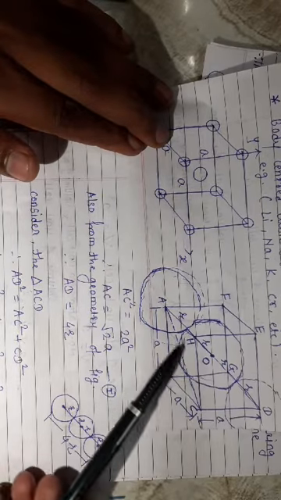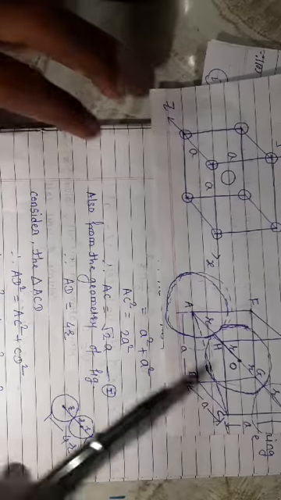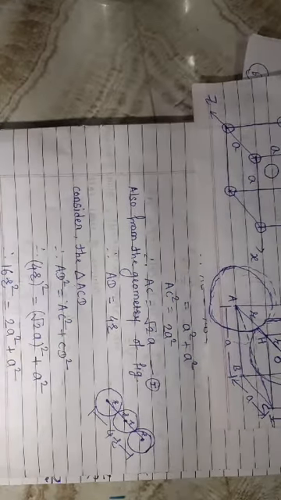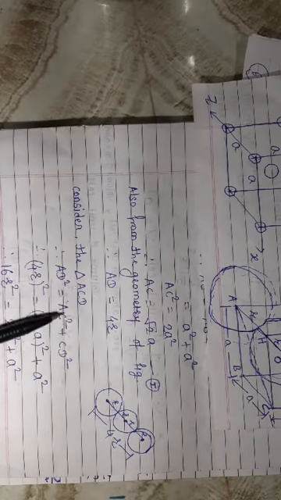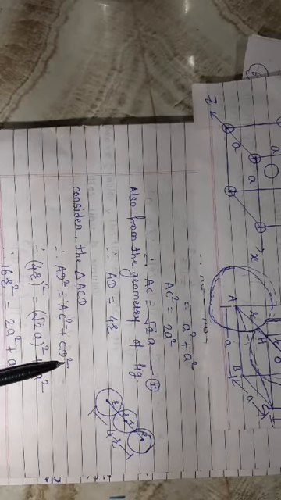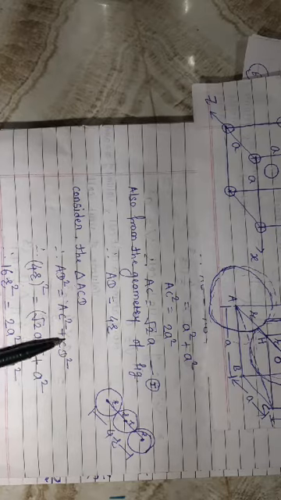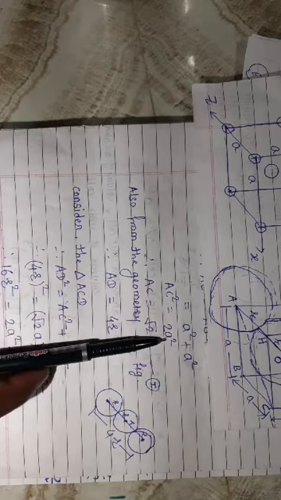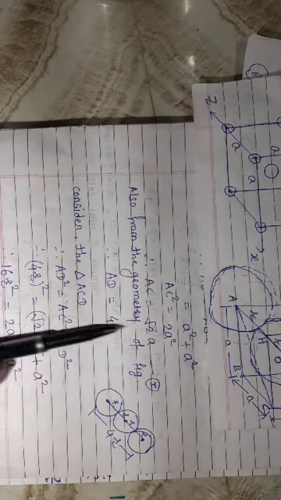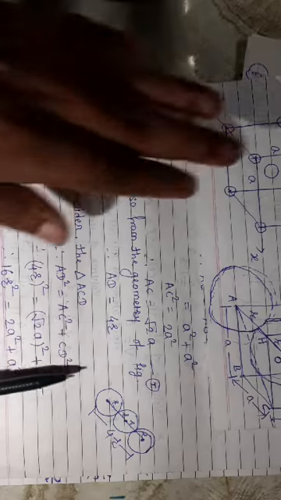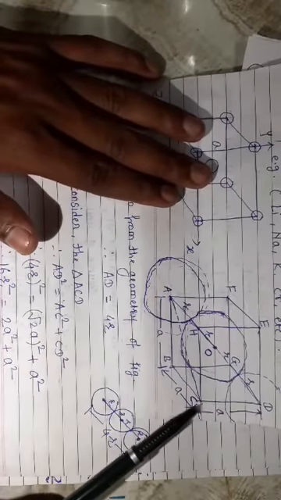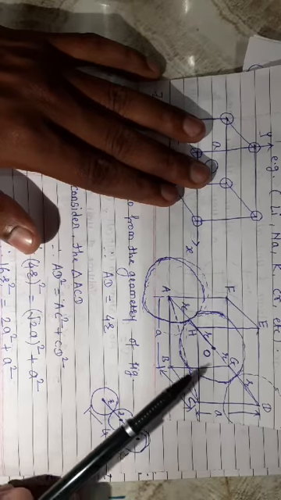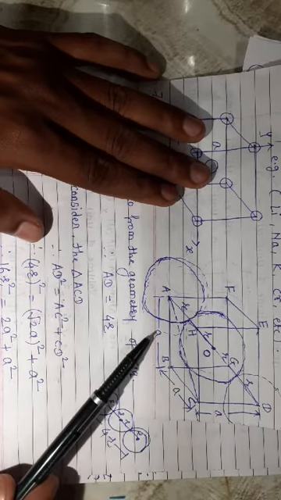In this triangle, using the Pythagoras theorem again, AD square is equal to AC square plus CD square. What is the value of AC square? AC square is 2A square. And what is the value of CD square? CD is A, because this is a cubic unit cell, so all the sides are equal.